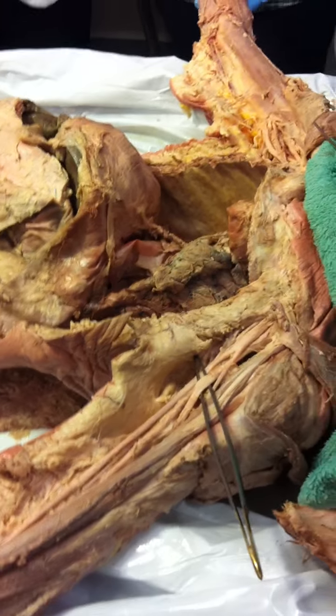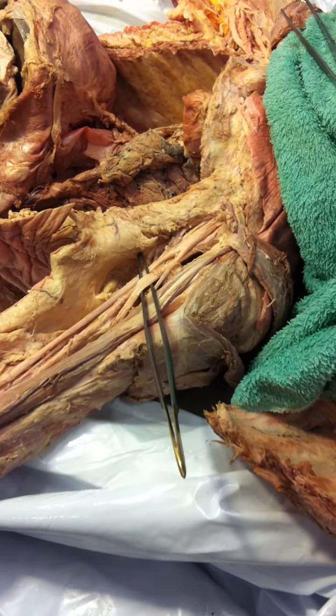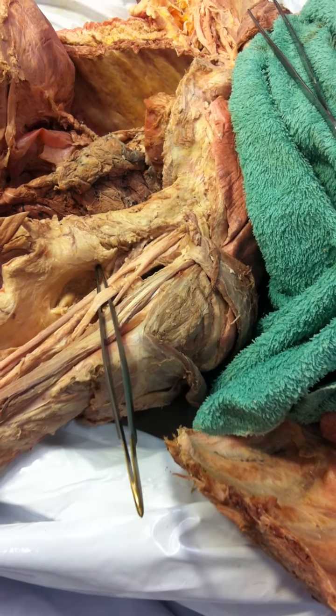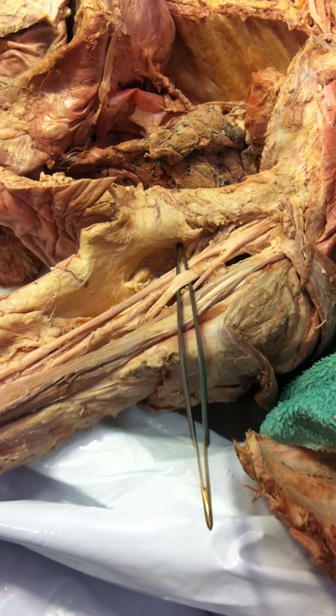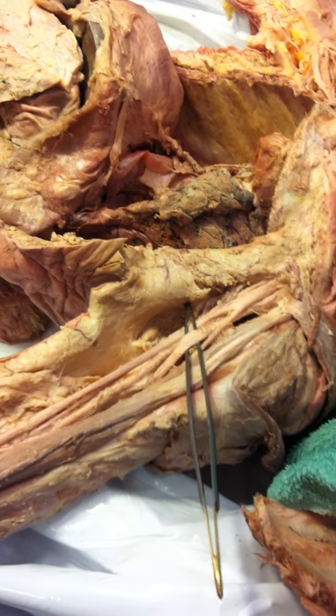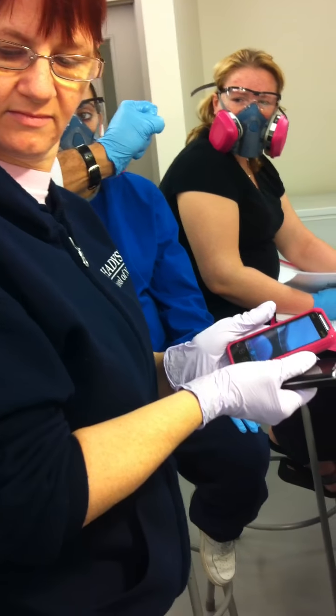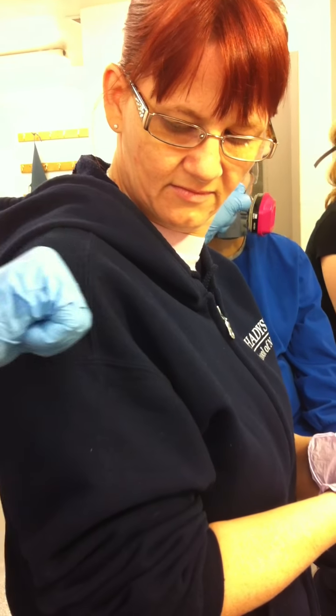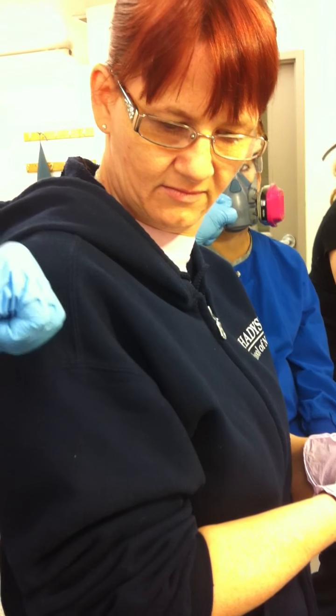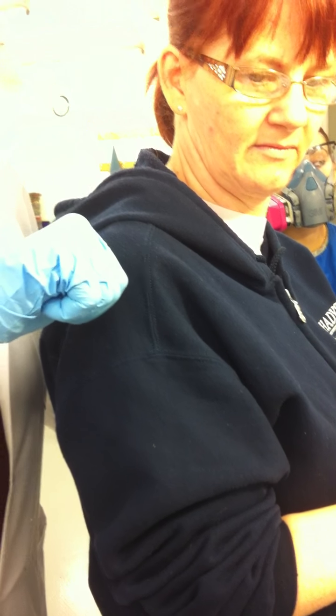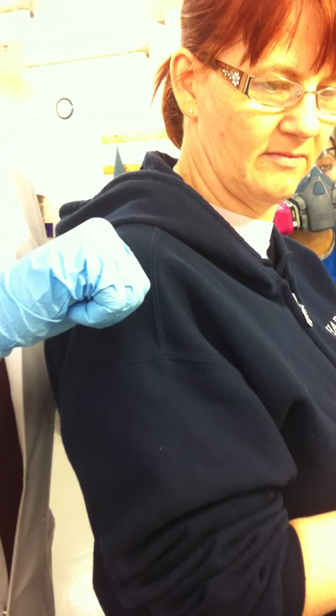The axillary nerve is also an important nerve. Look at the deltoid. This is the deltoid of the lady. This area gets its sensation from the axillary nerve, so any loss of sensation in this area means injury of the axillary nerve.